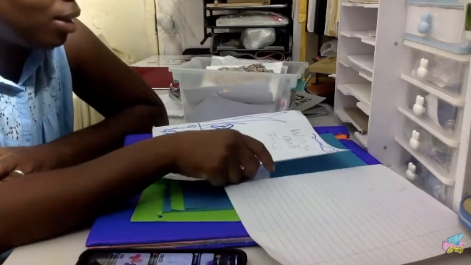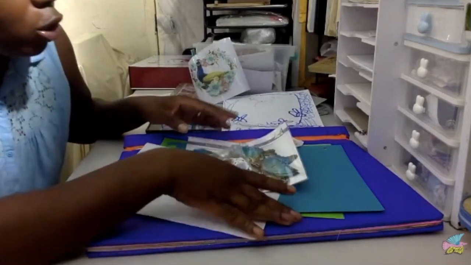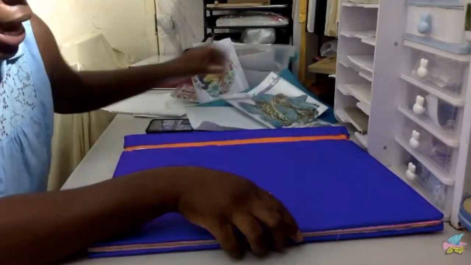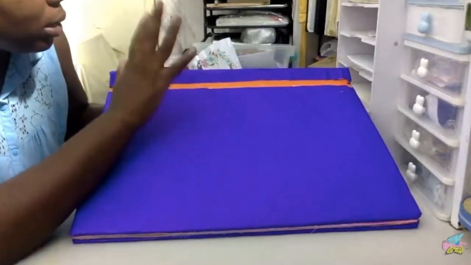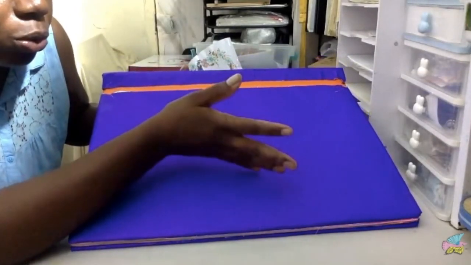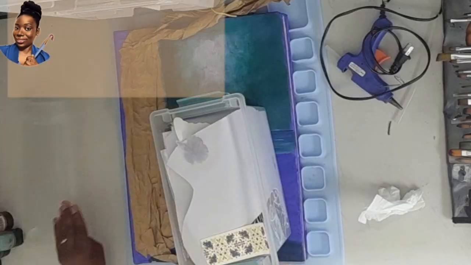It rings a bell. As I mentioned, I'm going to use paints also to kind of blend this color with the design that I want. So I'm going to use paints also.